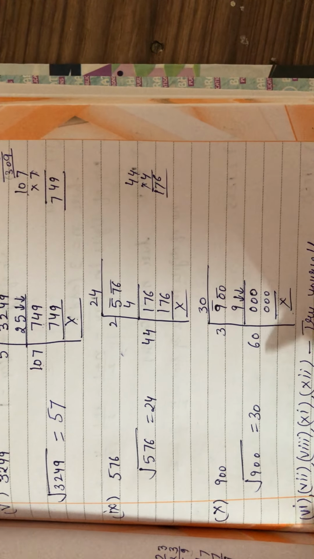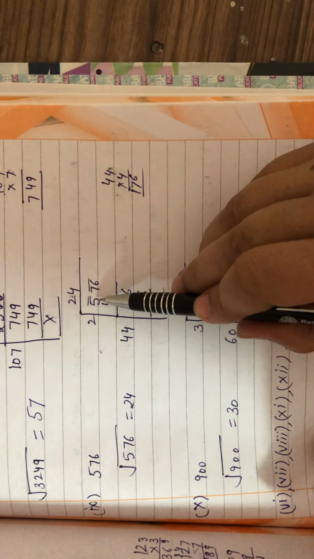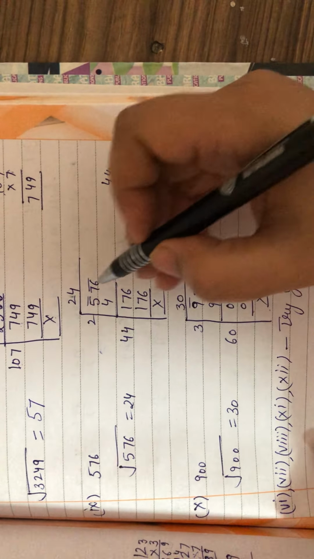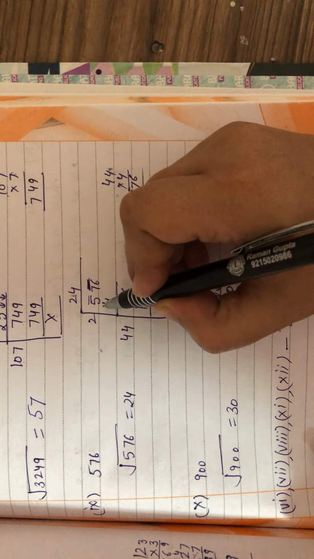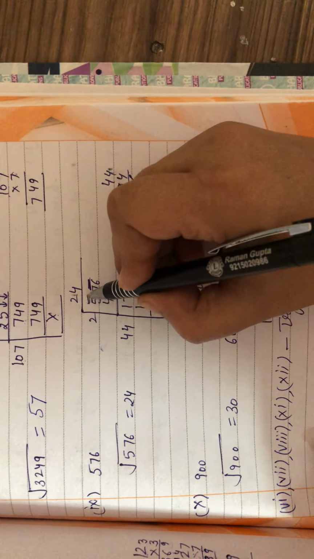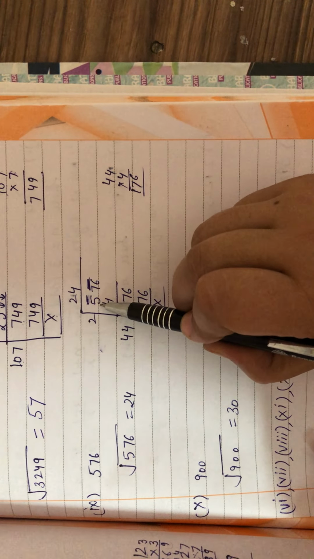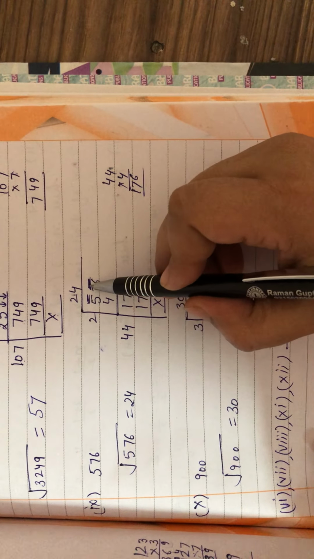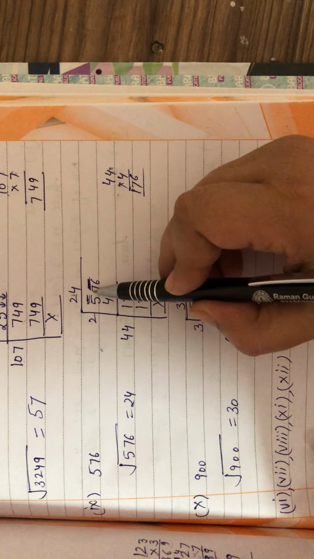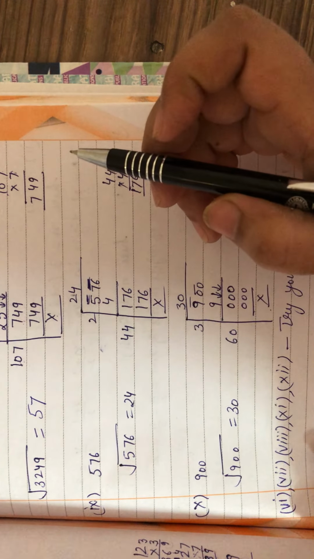Now the 6th, 7th, 8th parts you will try yourself. Coming to the 9th part, square root of 576. Again make pairs from the back. 76 will come in one pair and one single digit is left, which will come in a pair. Don't make pairs from left to right. Always make pairs from right to left. So if one pair is made and one single digit is left, that single digit will come in a pair.